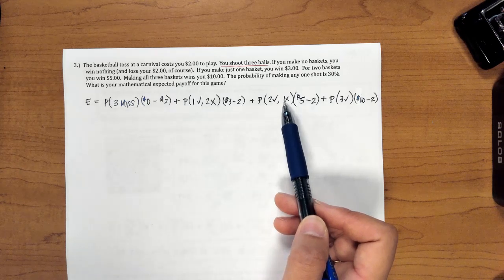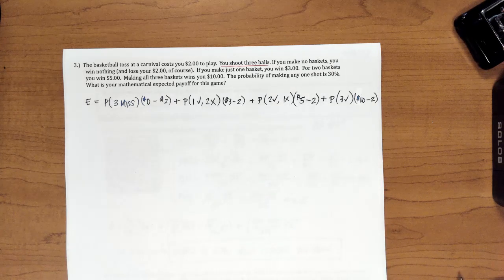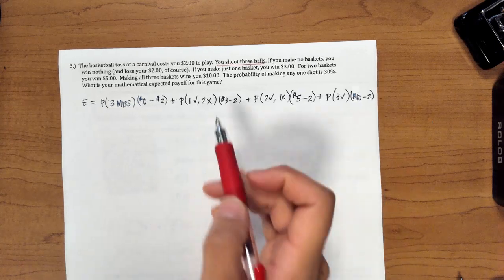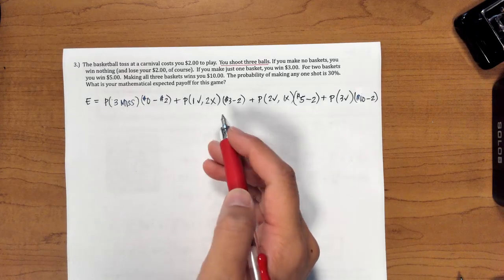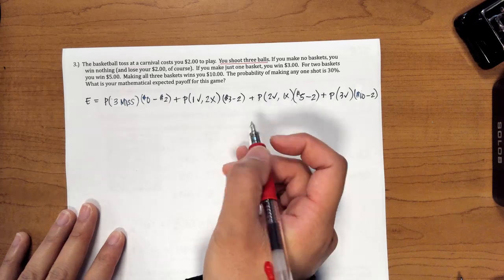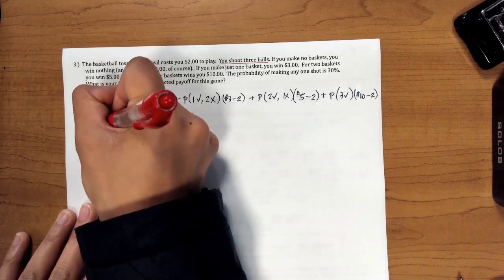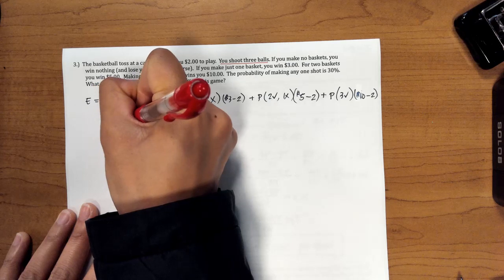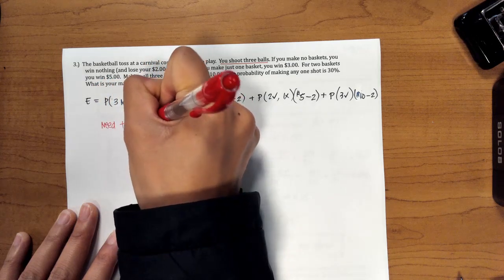So this is similar to our shooting baskets problem. The other thing you have to consider is that you also need to multiply by the different ways that we can get this. Okay, remember there were lots of different ways. So need to consider your entire sample space.